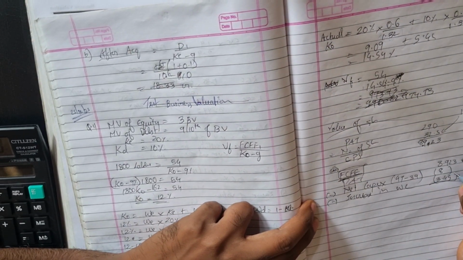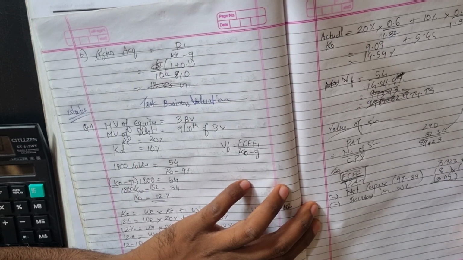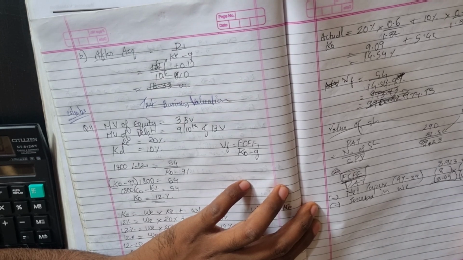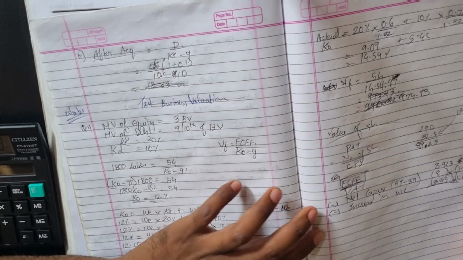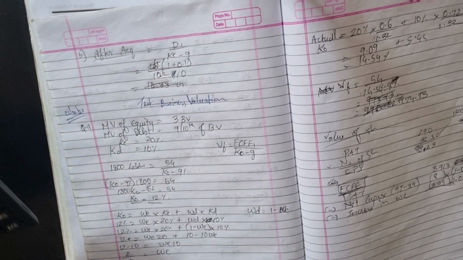Okay, so we have to reduce the debt part. How much was the debt? 1 minus 27%, right? 0.27. That part the debt will pay. We have to just calculate for the equity part.